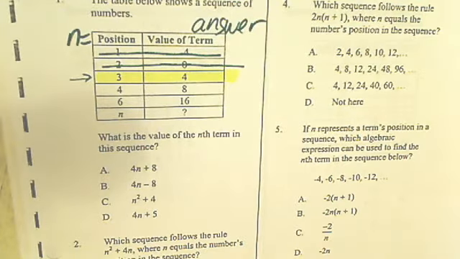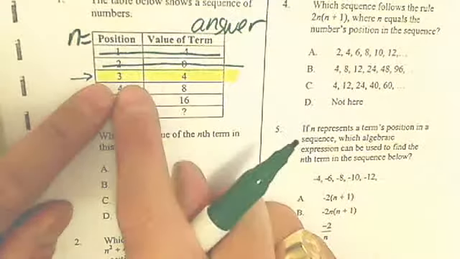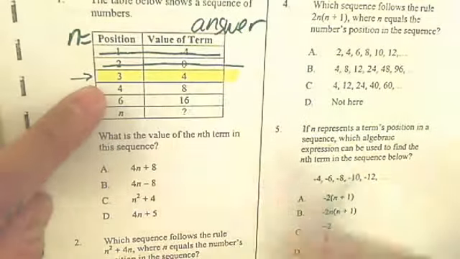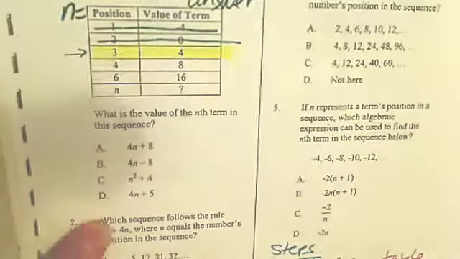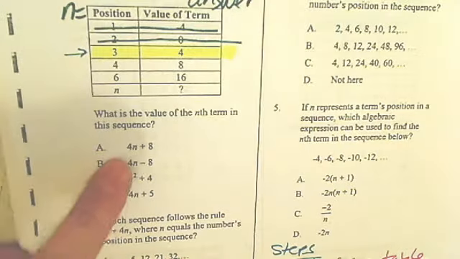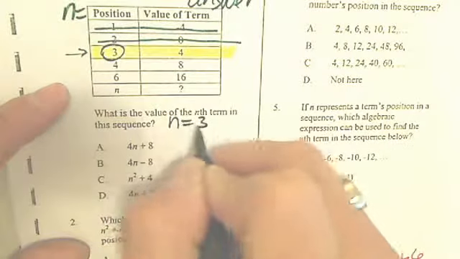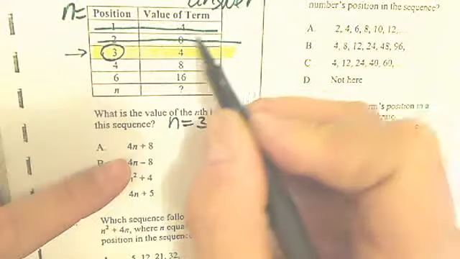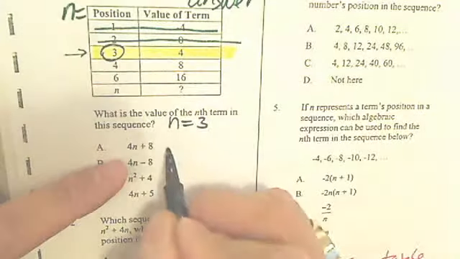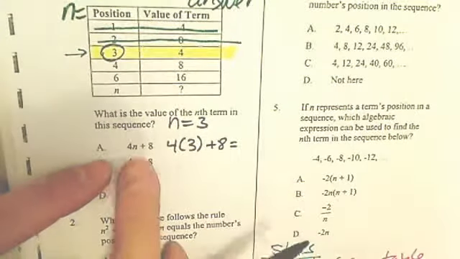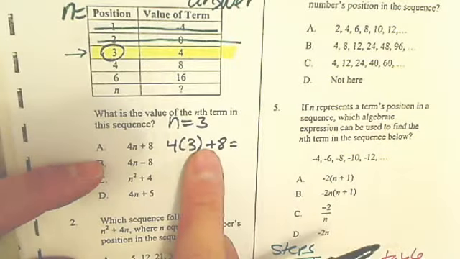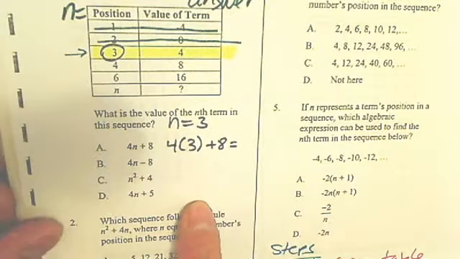You put in 3 to get 4. This is your value for 3. Put in 4. Now you're wondering, well, where do I put 4 in? Look at your equations on the bottom. I'm substituting 3. N equals 3 in all these equations, and I want to get 4 as my answer. So 4 times 3 plus 8. N is right here. I put in 3 every single time.